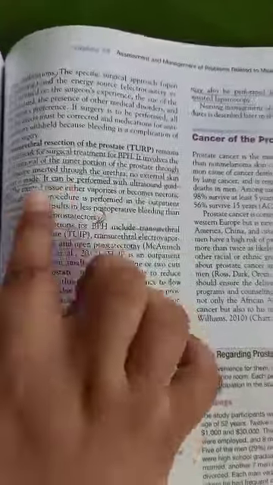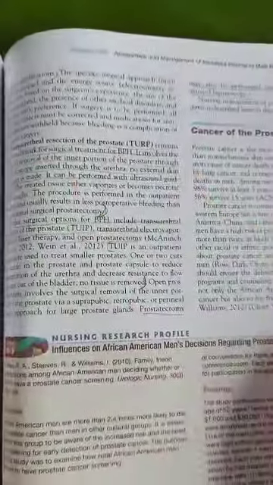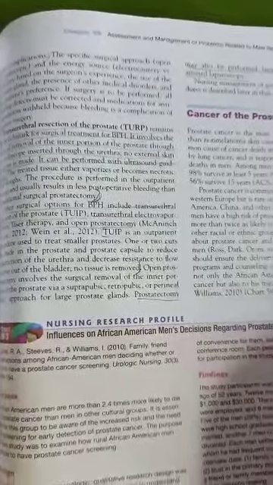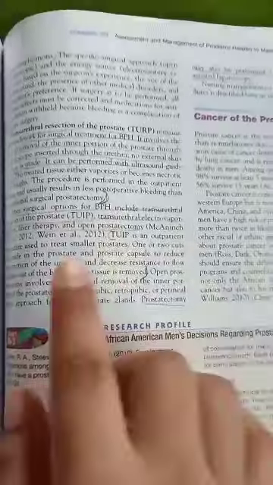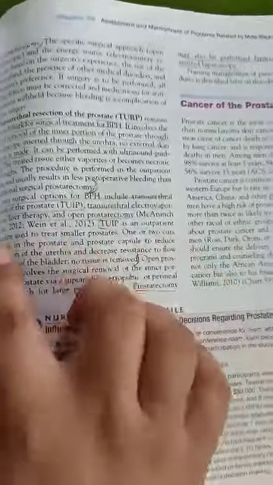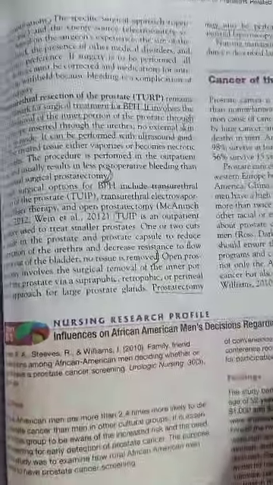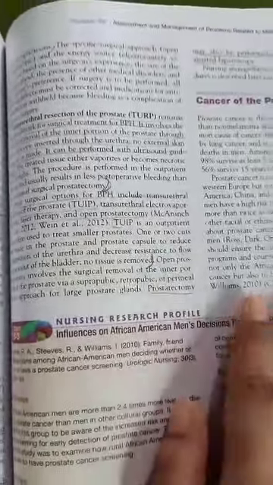So we can see that TURP is the most commonly used surgical treatment of BPH, and the other surgical option can be TUIP, transurethral incision of the prostate, and if there are larger prostates, then we have to go for prostatectomy. So this was the medical surgical management.